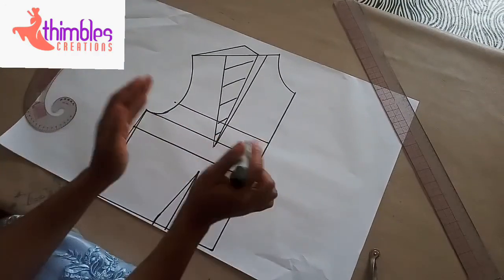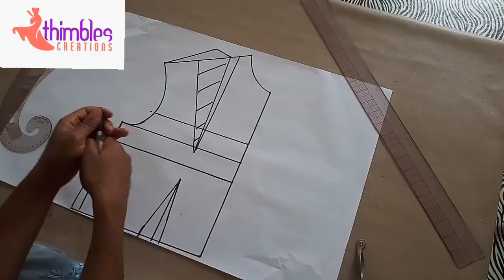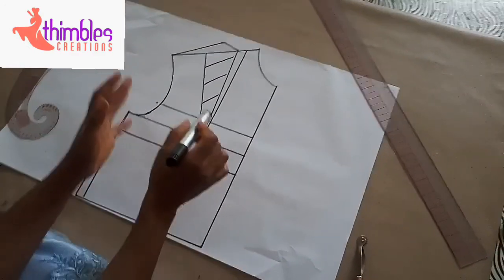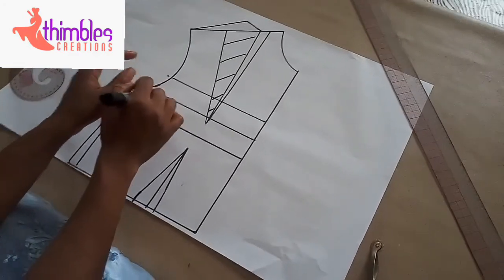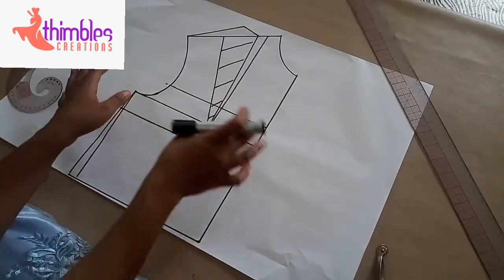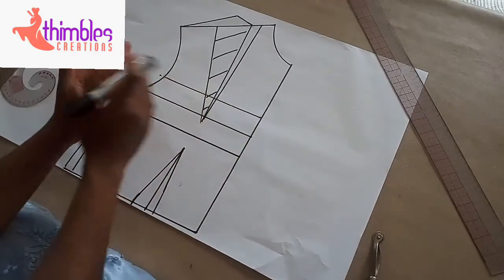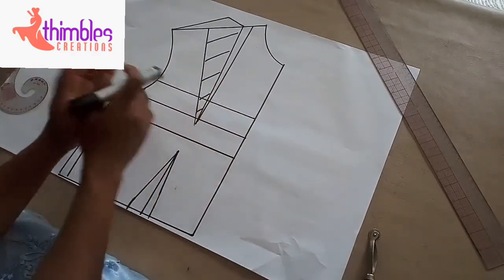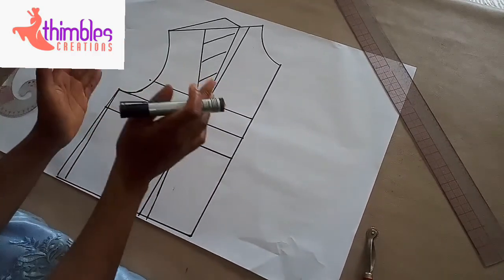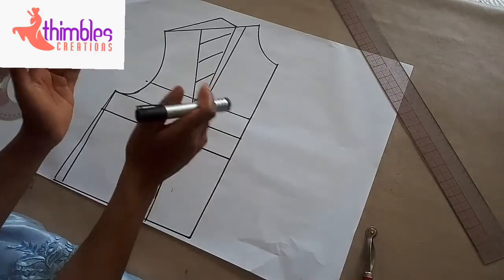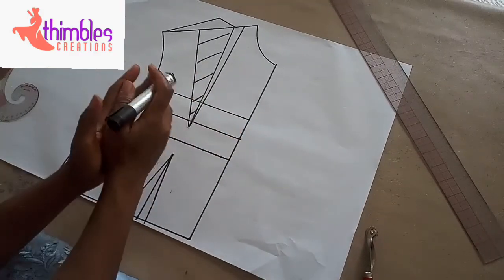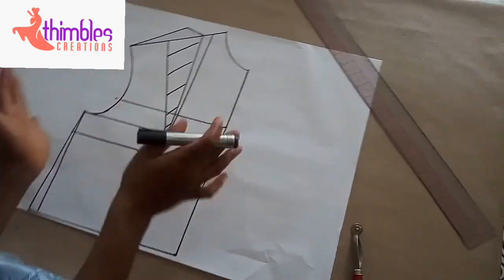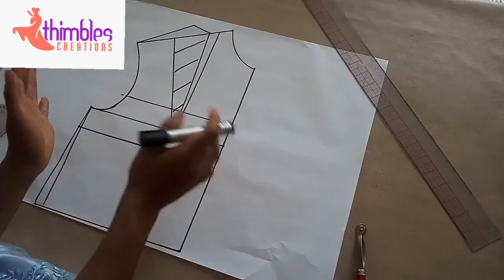Before I continue, I want to also mention that apart from these 6 basic places that I talked about, there are other places you can actually move your dart. You can be creative about your dart, but for the sake of this class I'm just going to talk about the 6 places. You can do anything with your darts. That's what makes pattern drafting very unique.